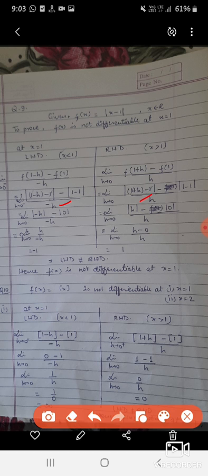After that, 1 minus 1 will become 0. Here 1 and 1 will cancel, only minus h will remain in modulus. And this modulus of minus h is positive h, because the modulus of any negative number is positive, and modulus of 0 is 0. That's why h and minus h will cancel, minus 1 will come as your LHD, left hand derivative. As it is here, modulus h is h, modulus 0 means 0, then h and h will cancel with each other, then it will come 1.